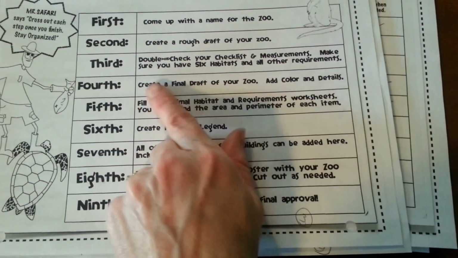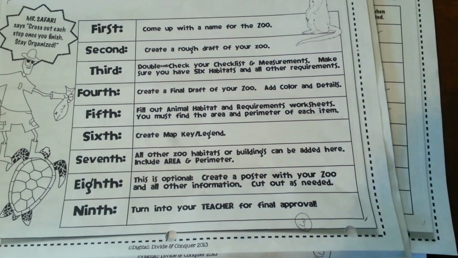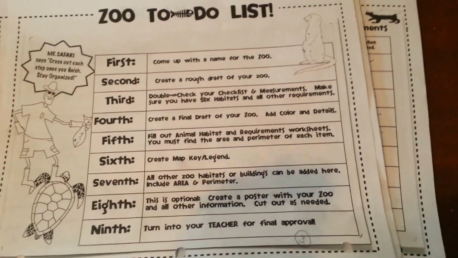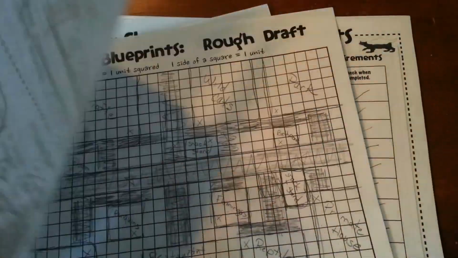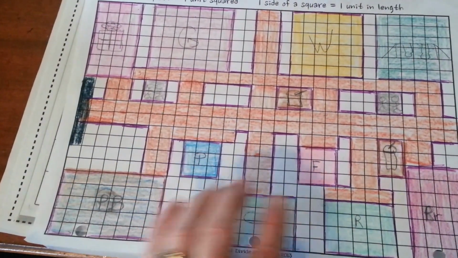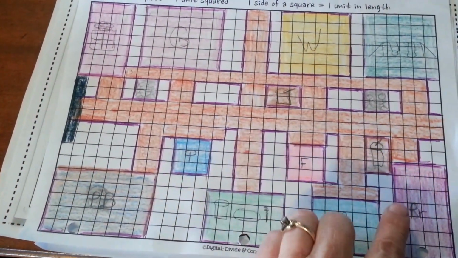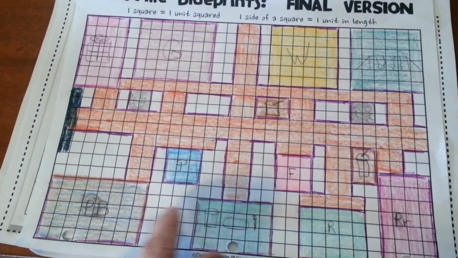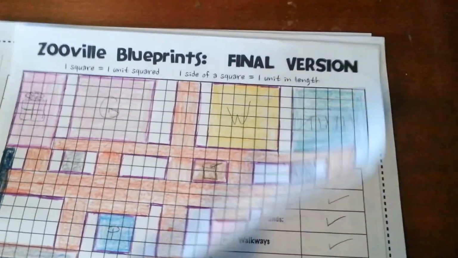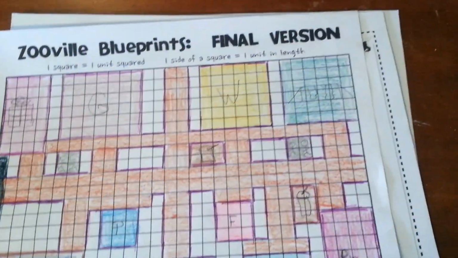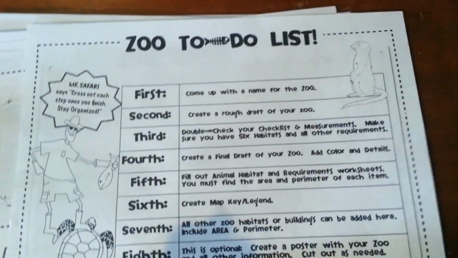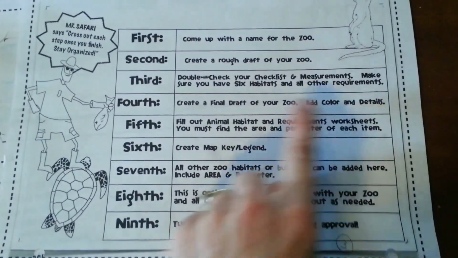I have everything I needed, so it says create a final draft of your zoo. Add color and details. Whoops. So here we go. I'll show you the final draft. I had a lot of fun doing this. This is my final draft. So you can see how I included my map key things there. And this is how I coded my walkway. And I can show you that also. But that's a picture of my final draft.